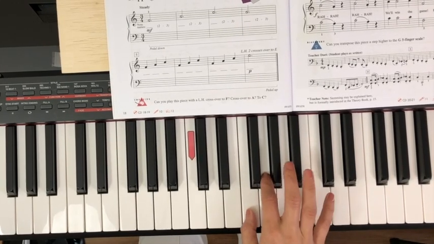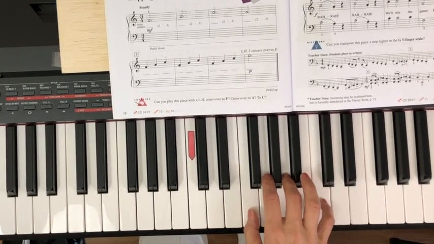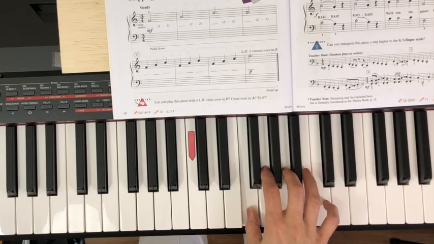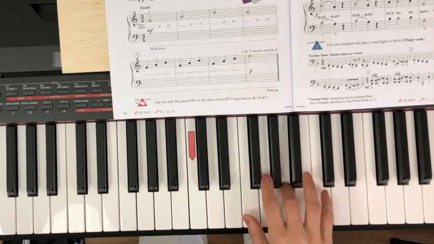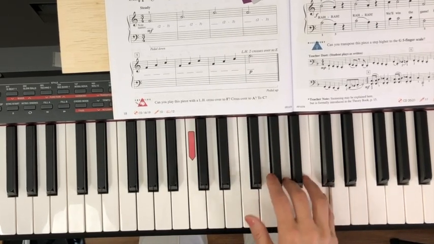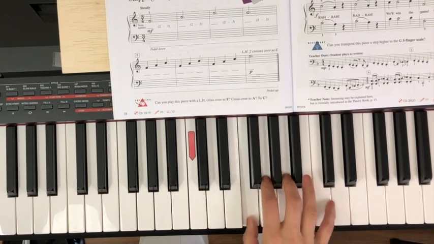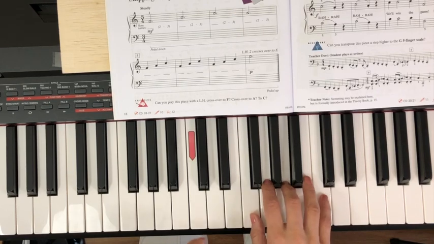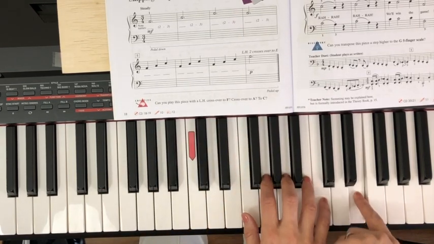Okay, let's play this one. Number 1 goes on F, 3, 5. 1, 2, 3, 1, 2, go. 1, 2, 3, F, 2, 3, C, 2, 3, A, 2, 3, F, A, C, F, A, C, F, A, C, E.